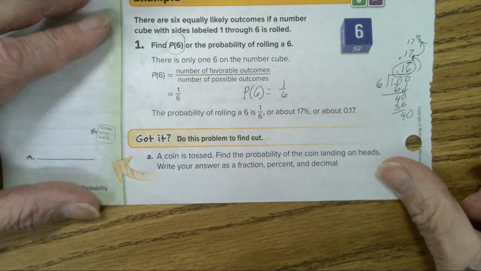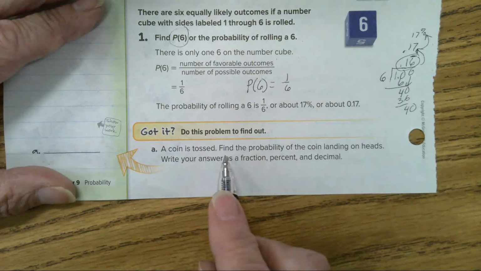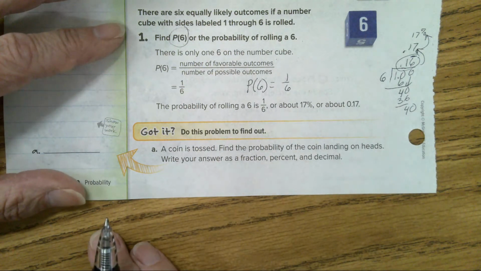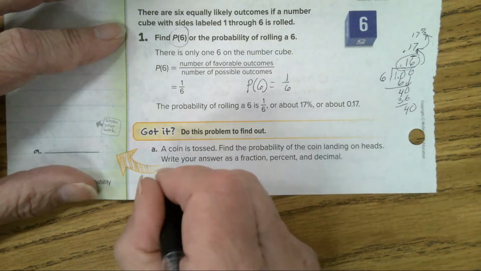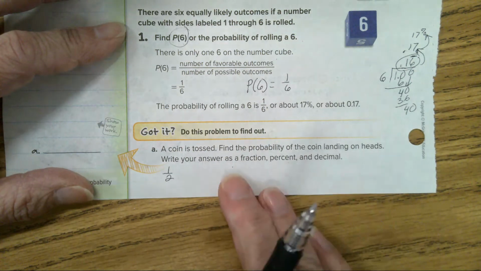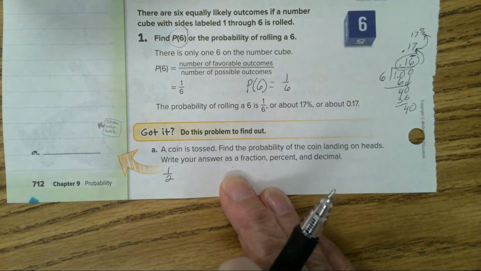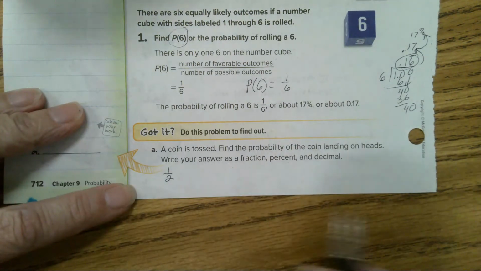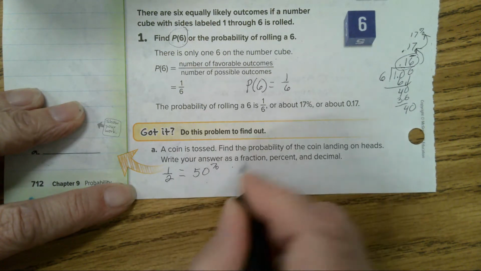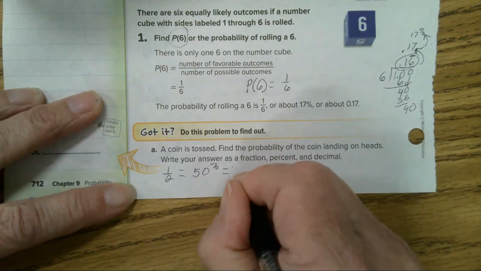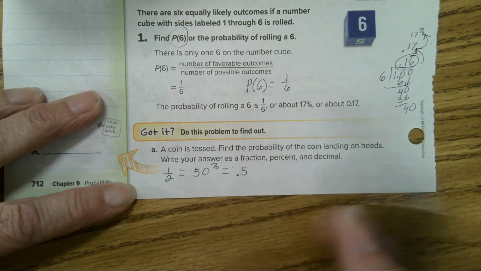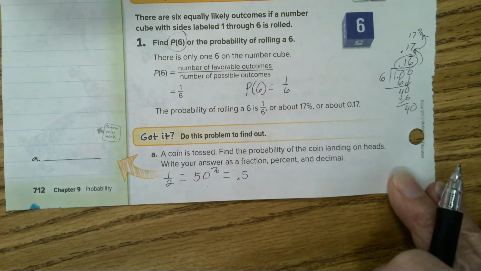All right, now let's go to letter A. A coin is tossed. Find the probability of the coin landing on heads. Okay, how many heads does a coin have? 1. And how many outcomes? 2. So write your answer as a fraction, a percent, and a decimal. So the probability of the coin landing on heads is 1 out of 2. That's a fraction. My percent, you know, is the same thing. It's 50%. 1/2 is the same thing as 50%. And as a decimal, it is 0.5. So they wanted a fraction, then a percent, then a decimal. Any questions on how to do that problem?